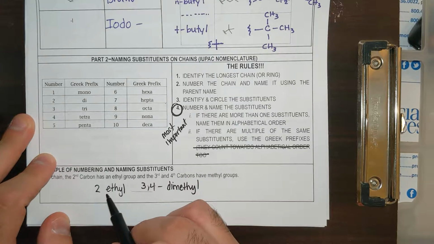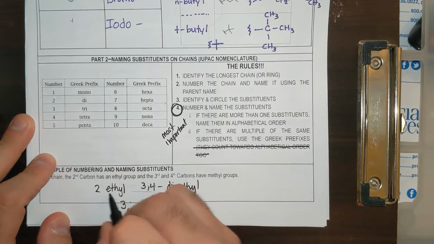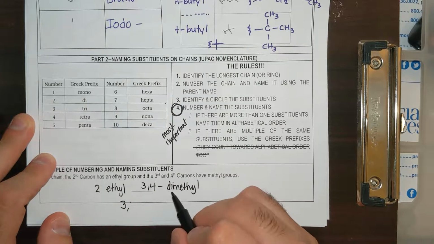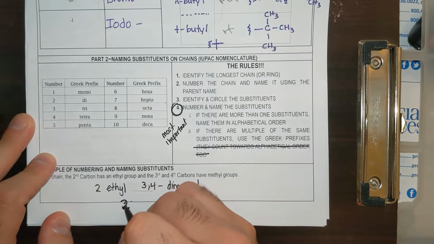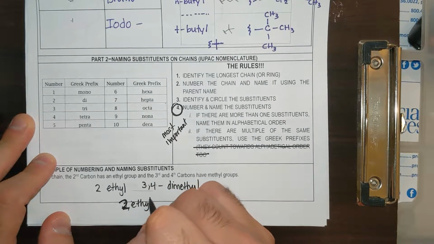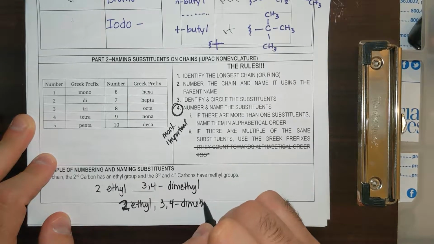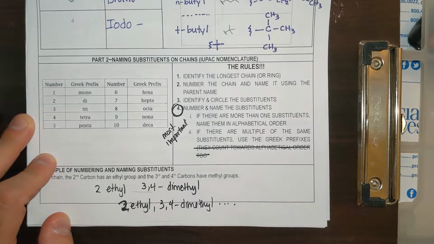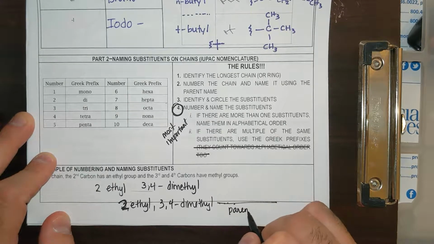So if I want to name this in order, I would name, actually, ethyl comes before methyl. The di does not count in the alphabet. So it would be 2-ethyl, 3,4-dimethyl, and then whatever else is the parent name. I would name blank parent name.